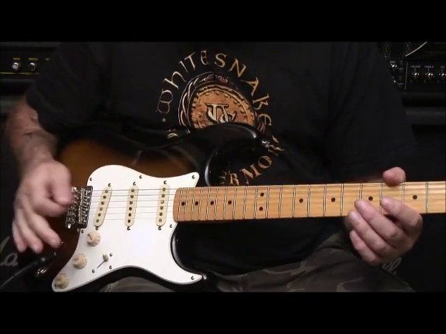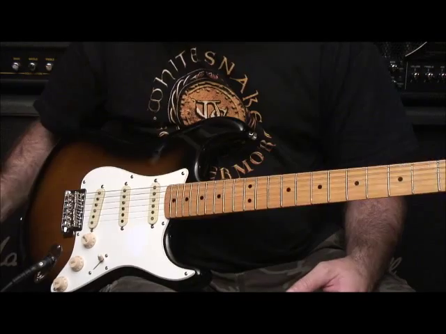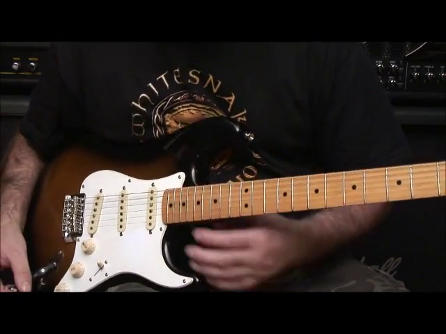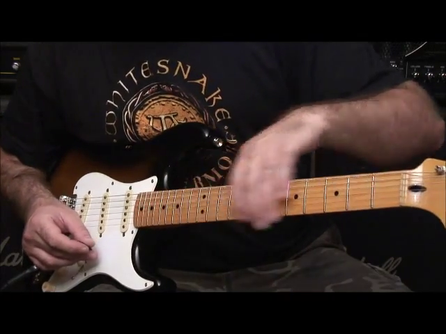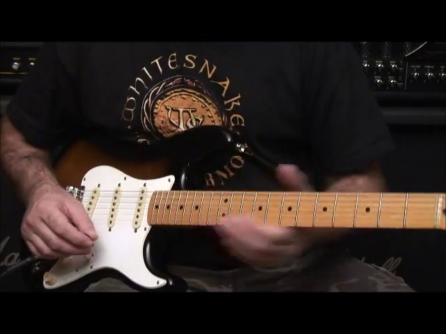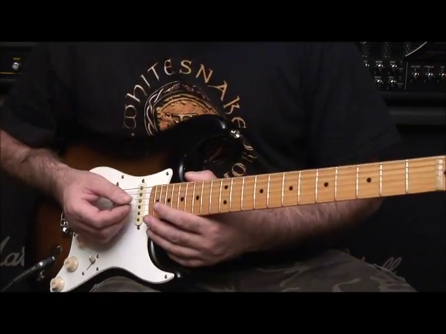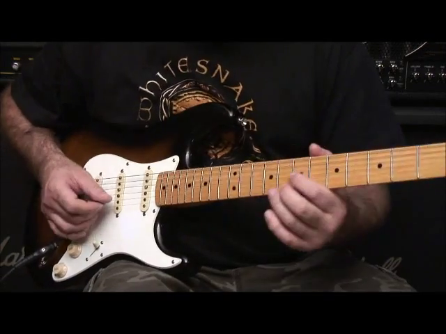I'm just going to give you an example now of why I believe that learning your fretboard just as a series of numbers is ultimately a futile exercise.